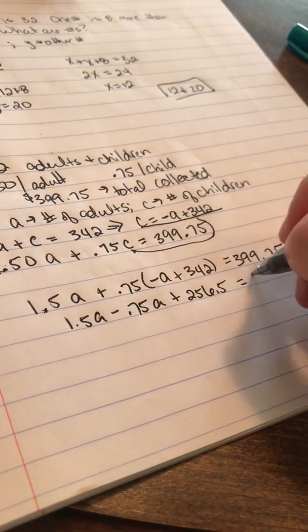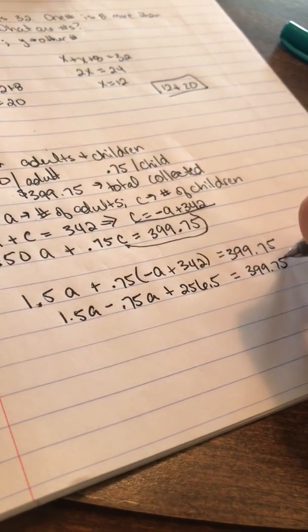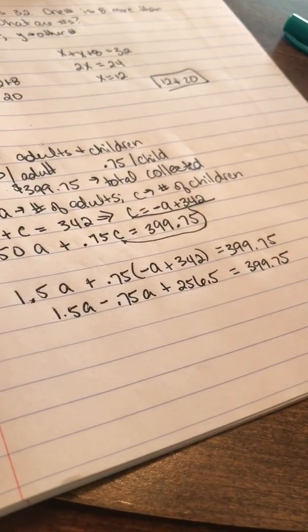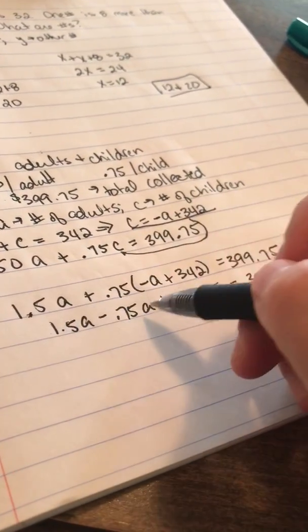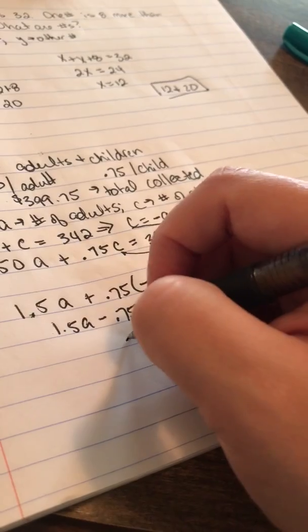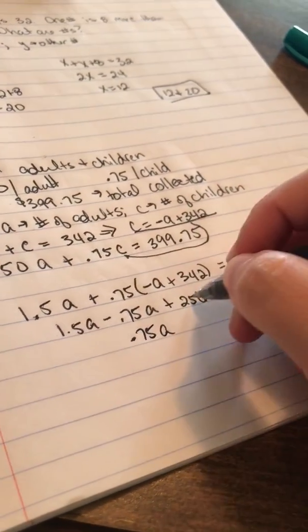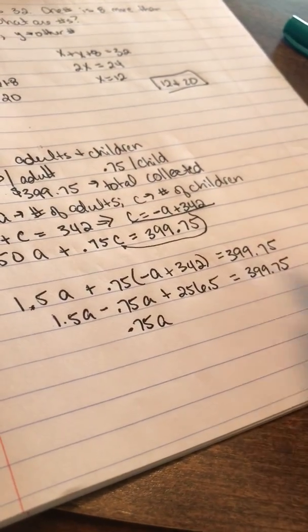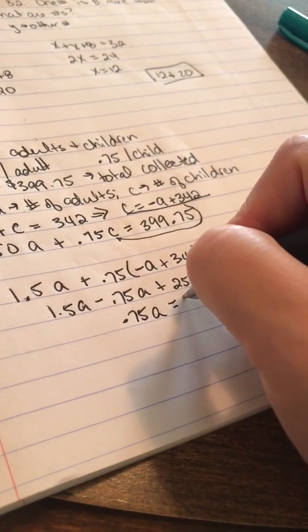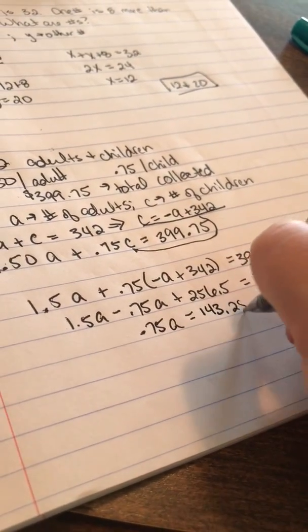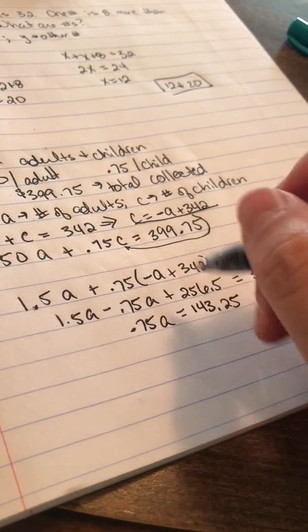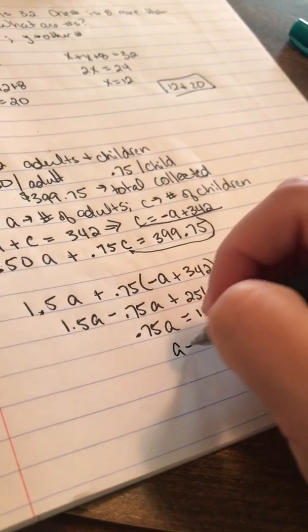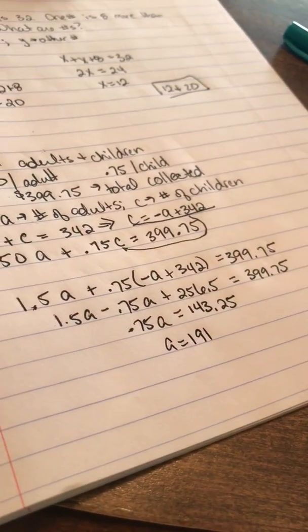Is equal to my 399.75. So 1.5 minus 0.75 is 0.75. If I subtract 256.5 on both sides, I get 143.25. And if I divide by 0.75, I get A is 191.